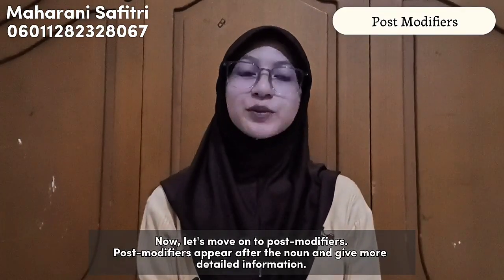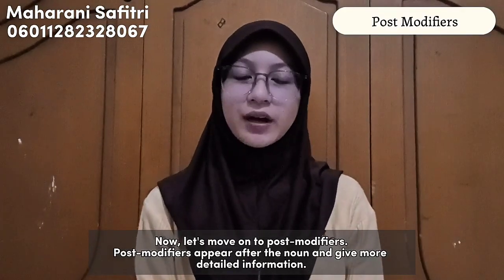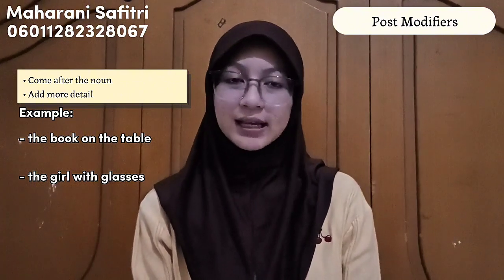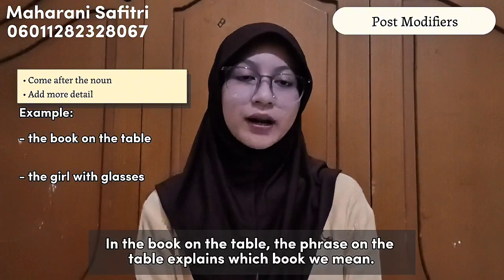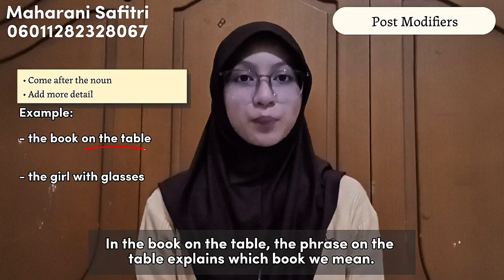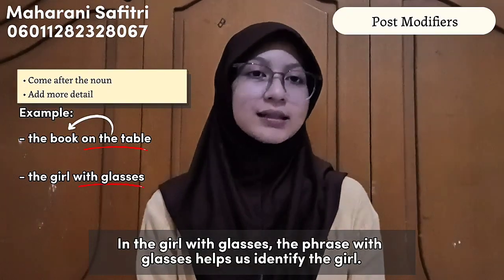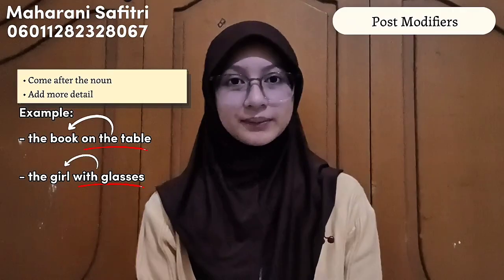Now, let's move on to post-modifiers. Post-modifiers appear after the noun and give more detailed information. For example, the book on the table and the girl with glasses. In the book on the table, the phrase on the table explains which book we mean. And in the girl with glasses, the phrase with glasses helps us identify the girl.